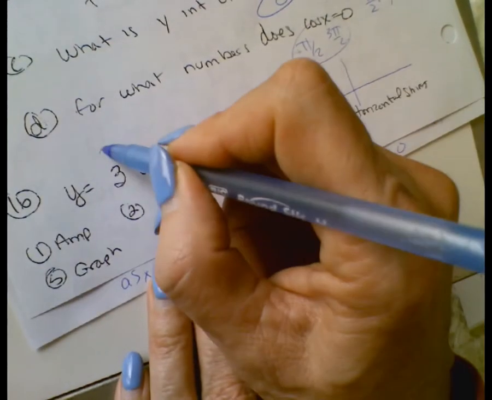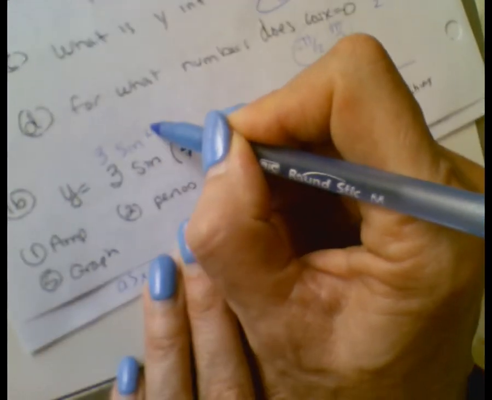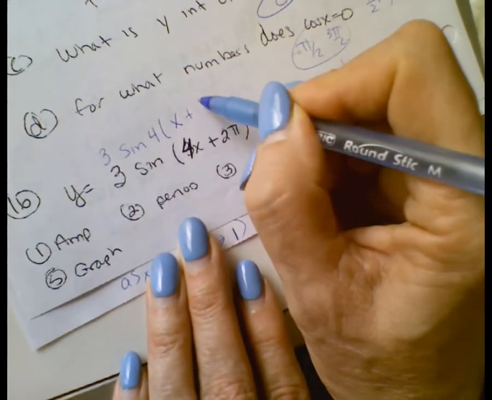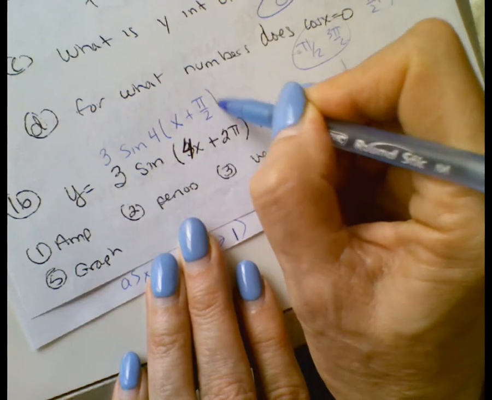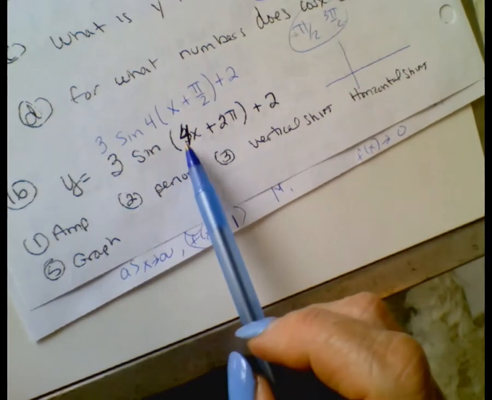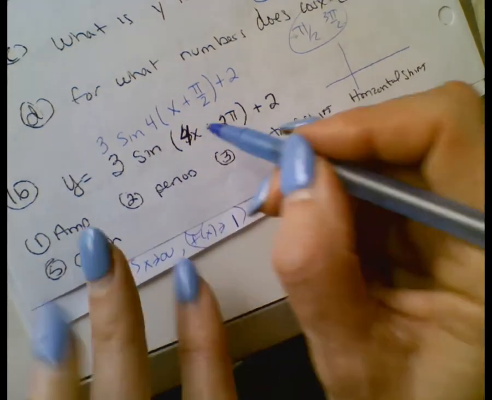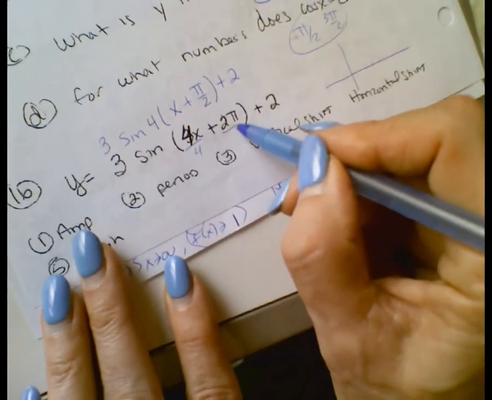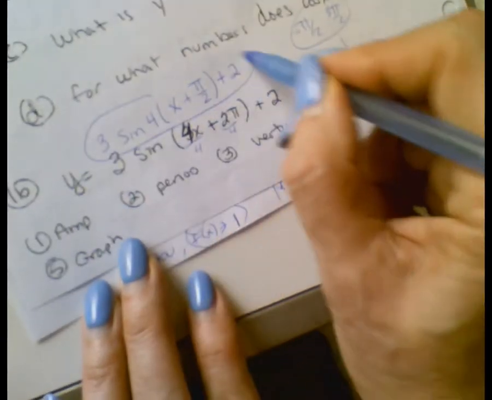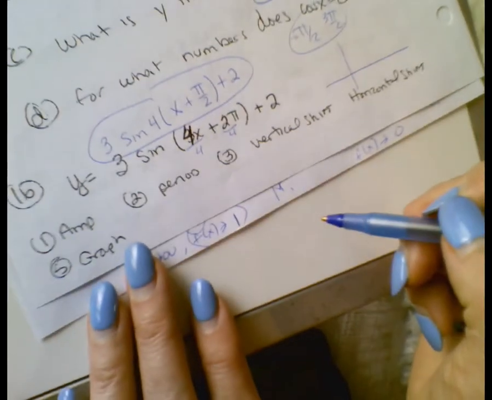The first thing you want to do with this problem is factor out the 4. It has to be on the outside. So 2 pi divided by 4 is pi over 2. Do you guys understand that? Factor out the 4. So 4x divided by 4 is x. Divide this by 4, it's half pi. Bring this out. So this is what you're looking at before you can answer any of your questions.